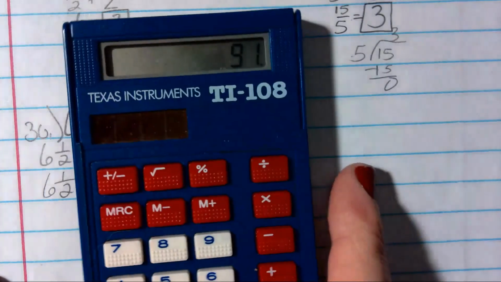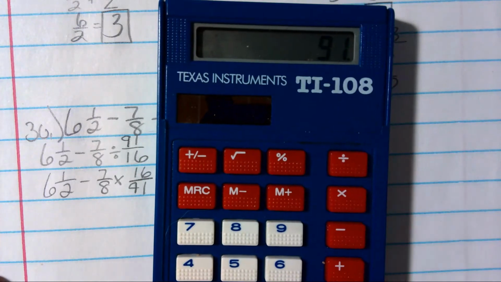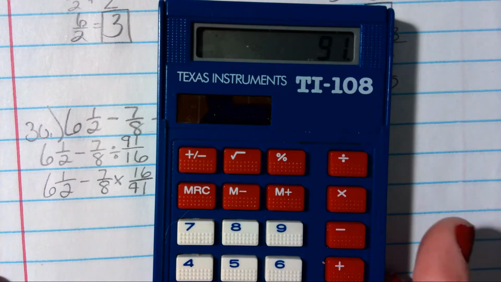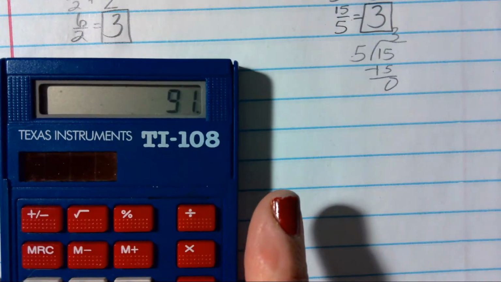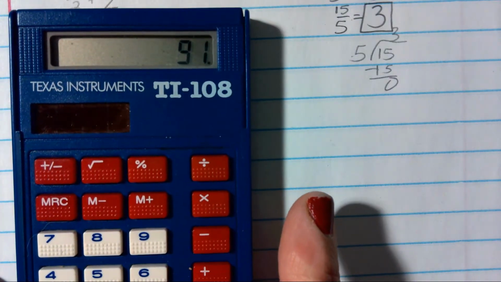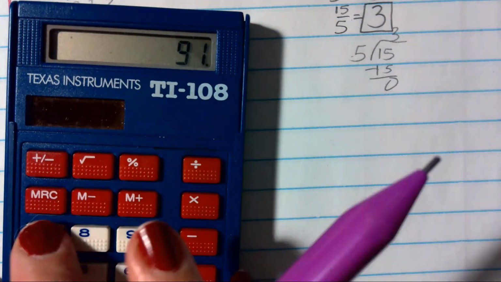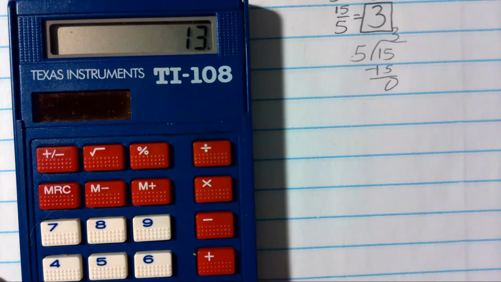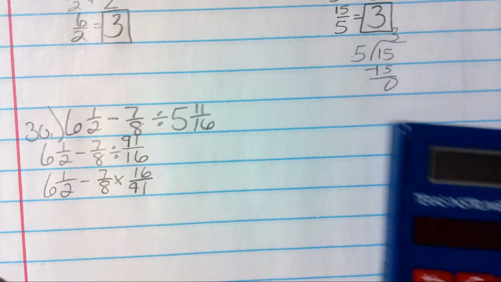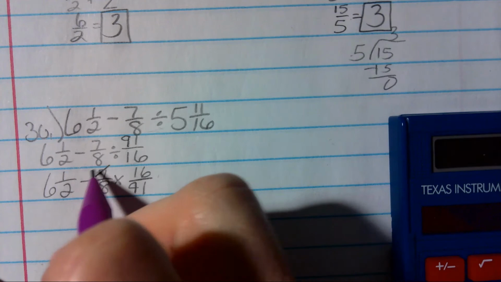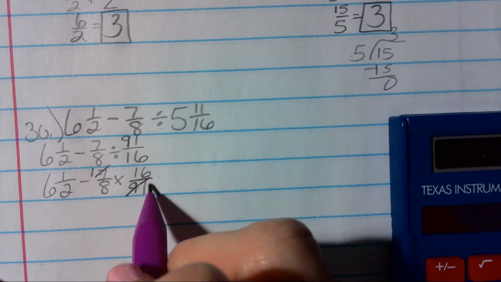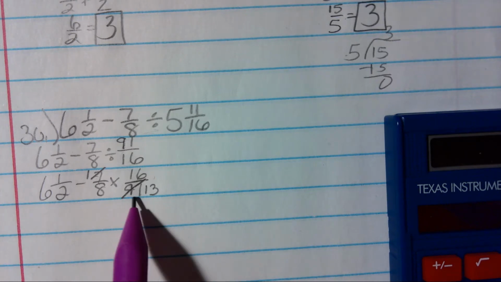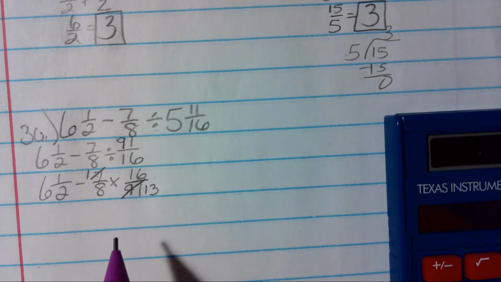So I'm going to take 91. And so 7 is a prime number. It doesn't have any other factors but 1 and 7. So I'm going to look at 91, and I'm going to see if 91 is divisible by 7. So 91 divided by 7. Does that get to be a whole number? Yep, 13. Okay, so 7 goes into 7 one time. 7 goes into 91 13 times. Done with the 91. I don't have anything to do with it.